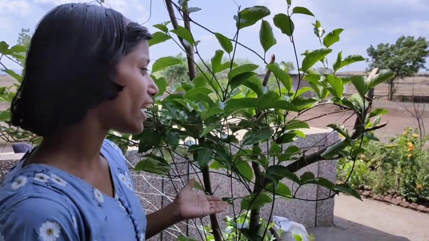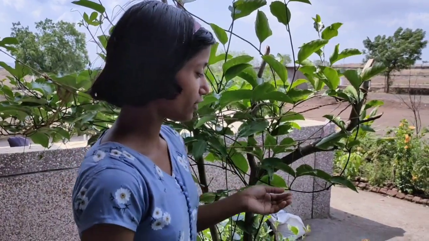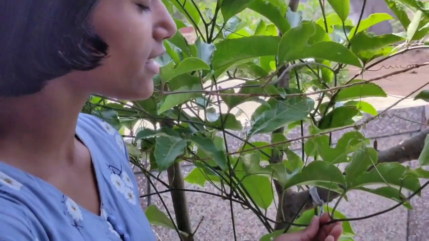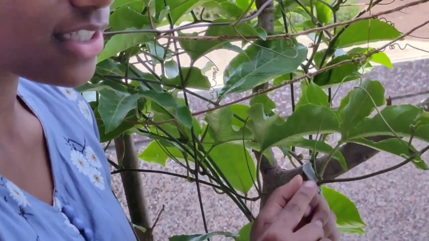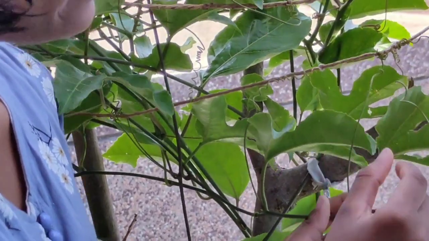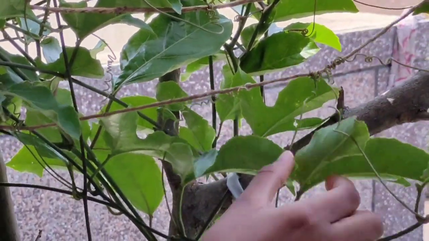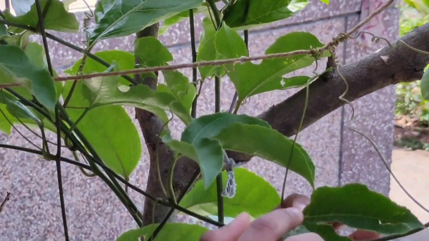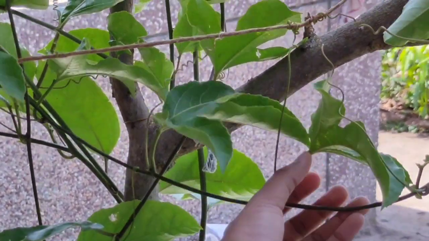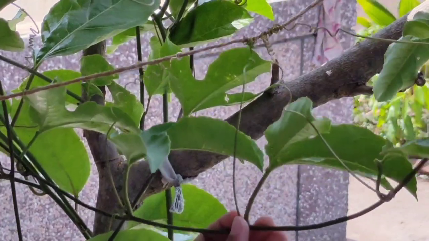See, now I came in front of a tendril. We can say in scientific words a stem tendril. Why did I say it is a stem tendril? You can notice here, it is emerging from the part of the stem. If it emerges after the stem, meaning it is with the leaf, then we can also call it a leaf tendril. So this is a passion fruit and it has stem tendrils.